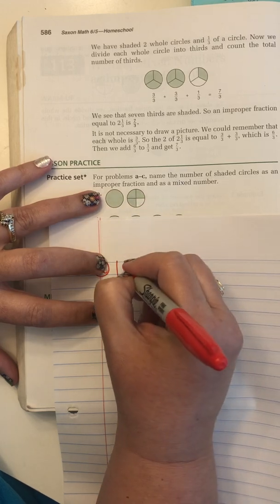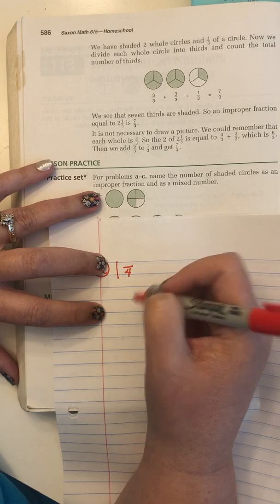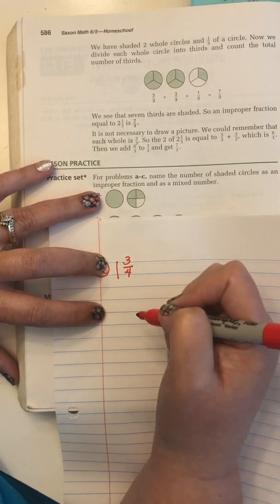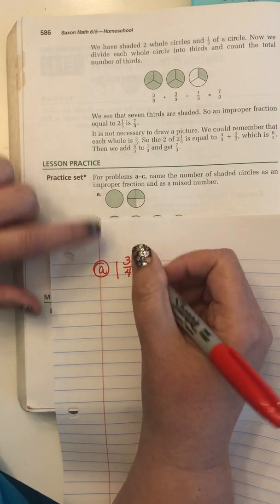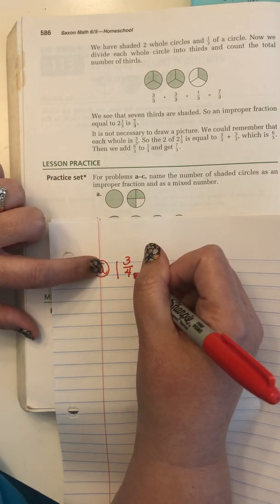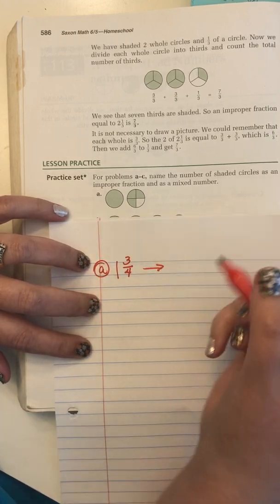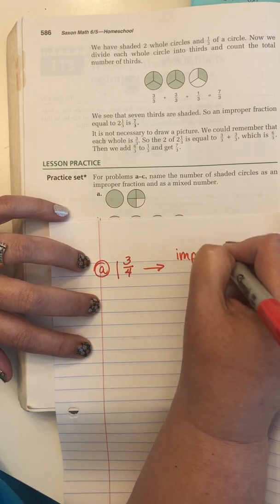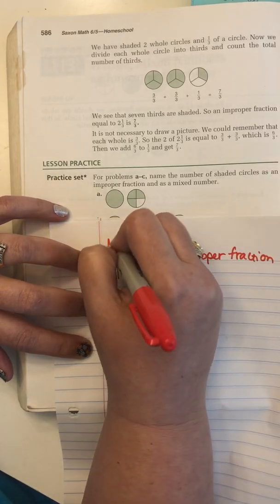So since it's cut into fourths, we know that our denominator is going to be 4. And then we have to decide how many are shaded, which is 3/4. Okay? So you have to turn the picture into the mixed number, then turn it into the improper fraction. So the first step is to get to the mixed number. And here's your mixed number.